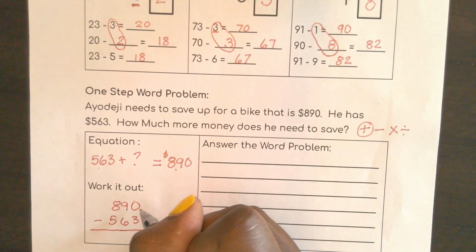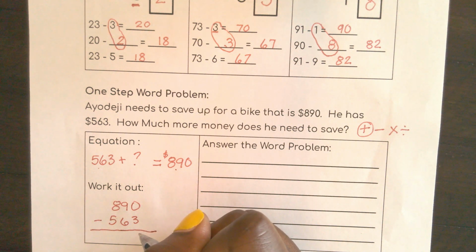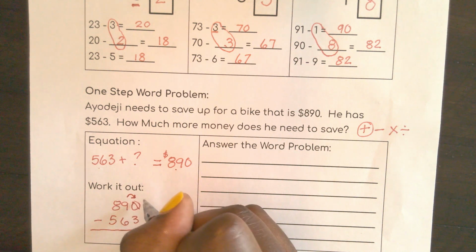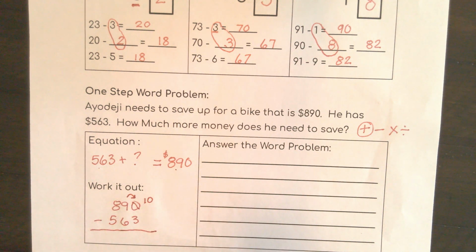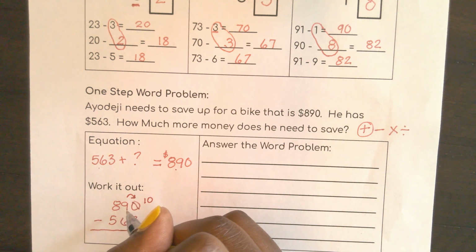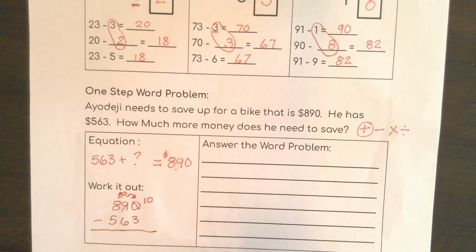So if I have no cookies, there's no way I can eat 3. So I have to move 10 here, and that's actually just going to be 10. If I move 10 away, I don't have 90 here anymore. I have 80. Because 90 minus 10 is 80.